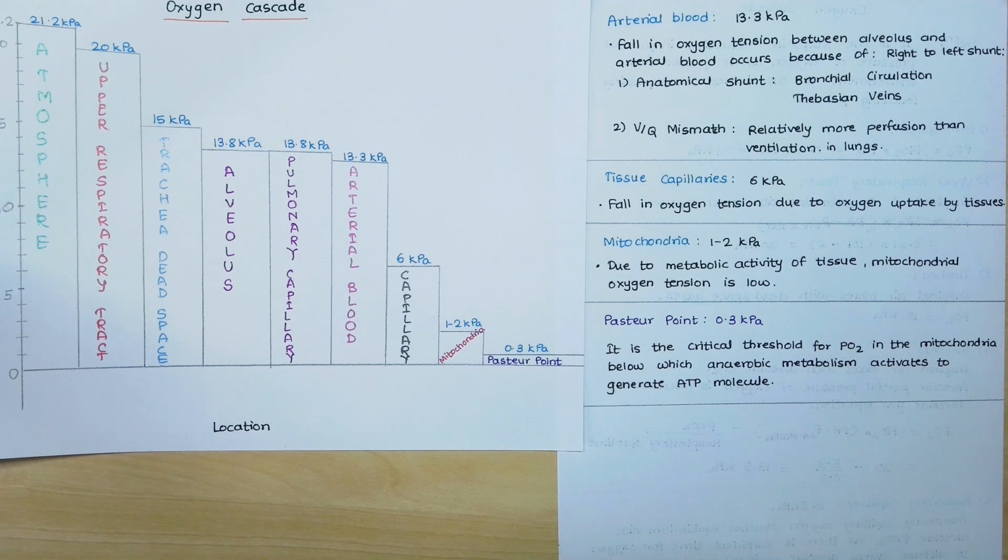Pasteur point. It is the critical threshold for PO2 in the mitochondria, below which anaerobic metabolism activates to generate ATP molecules. The value of partial pressure of oxygen is 0.3 kilopascal.